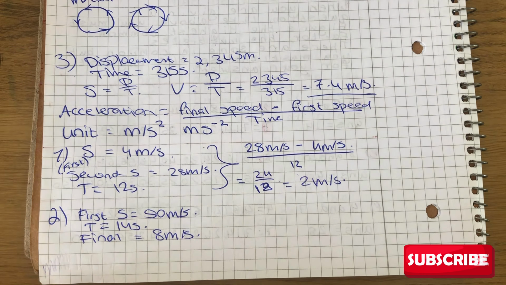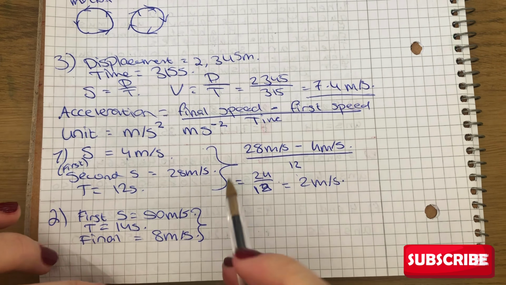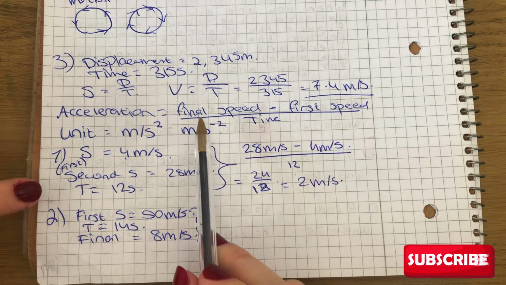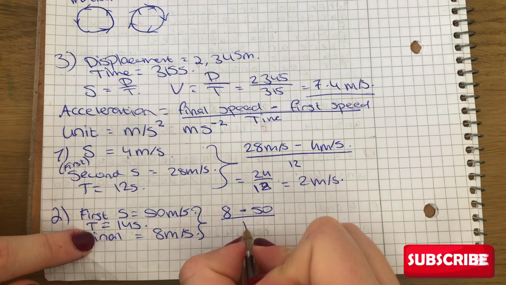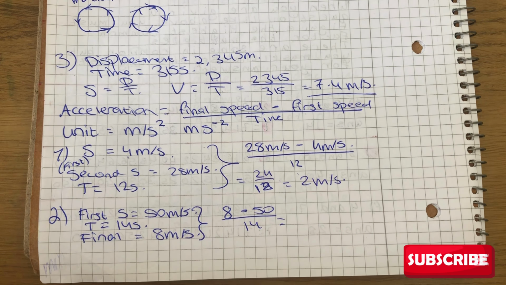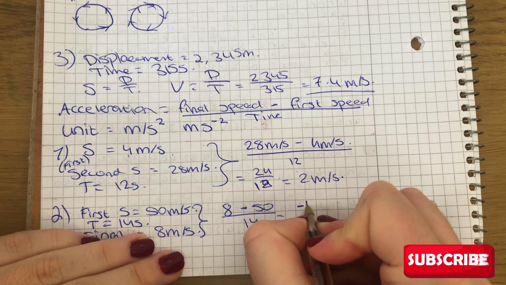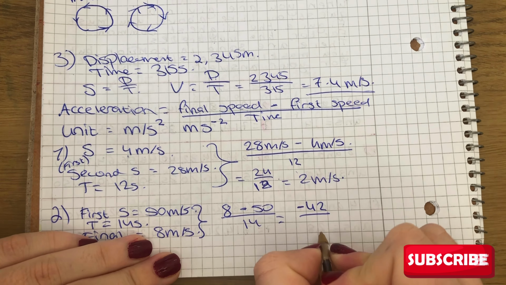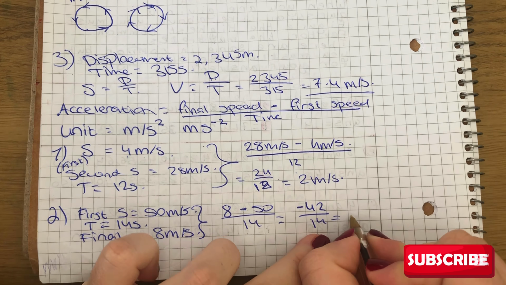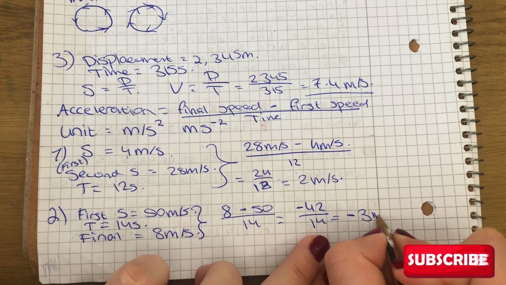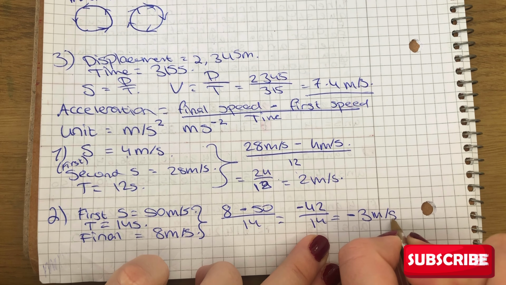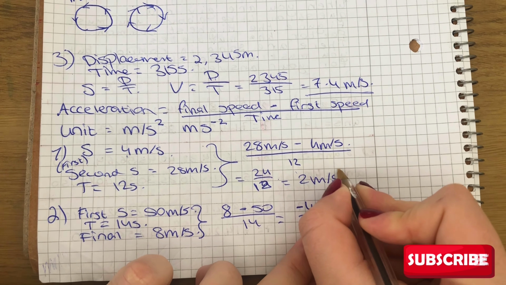So now with our formula, we can find the acceleration. Our final speed is 8, take away our first speed, which was 50, and our time is 14. So this would be minus 42 all over 14, which is equal to minus 3 meters/second squared. I forgot, squared.